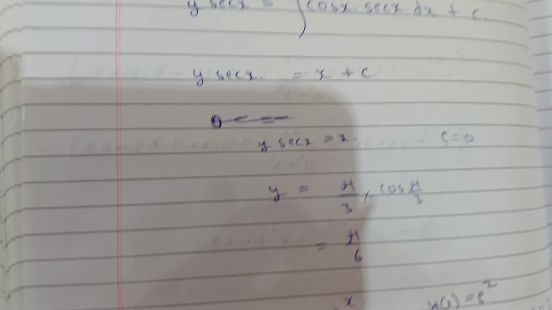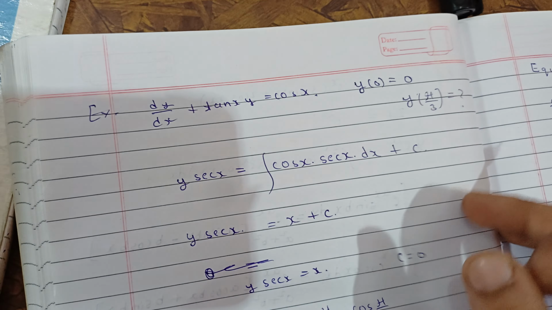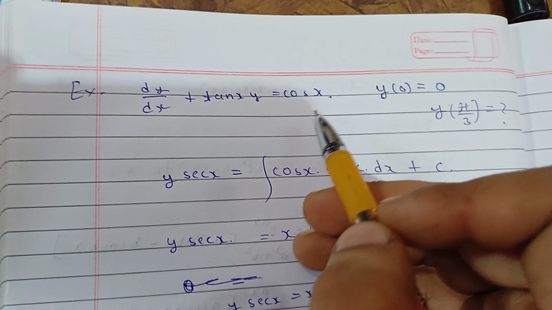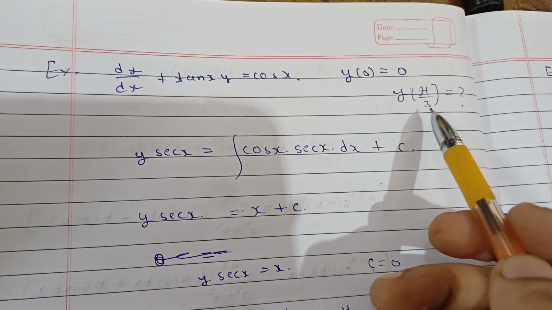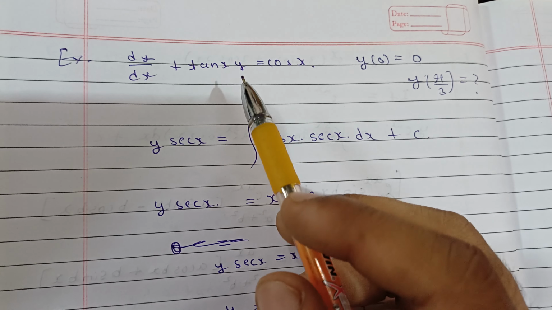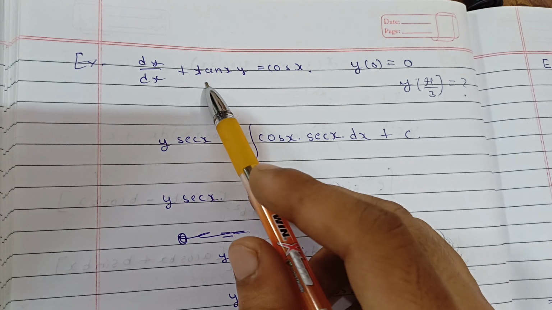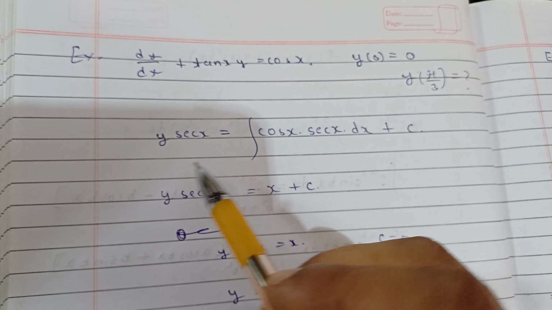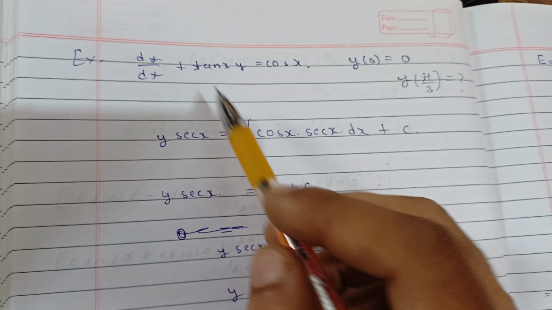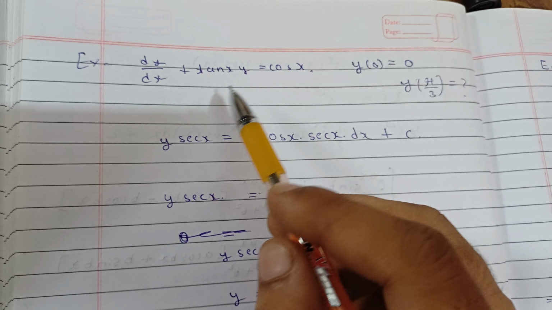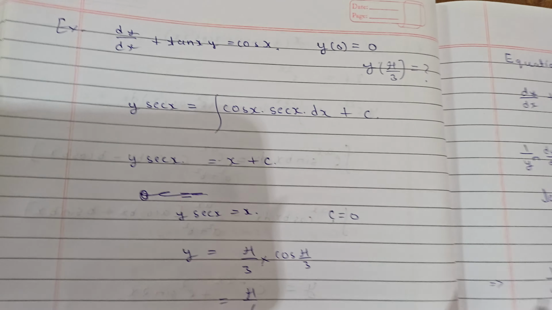Now let's see one more example. dy/dx + tan x · y = cos x. Here the condition is given, y(0) = 0, and we need to find y(π/3). So this is p, and this is r. The integration factor will be e to the power integral of tan x dx, and the integral of tan x dx is log sec x. So e to the power log sec x will be sec x. That's how you can find the integration factor.